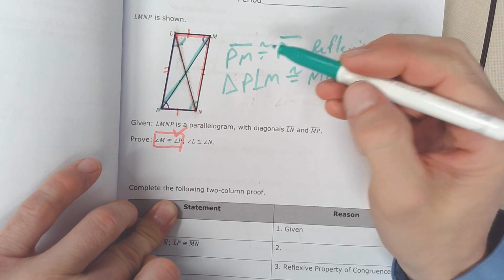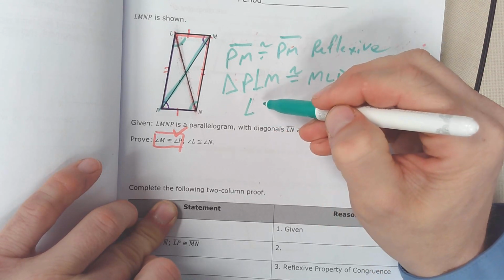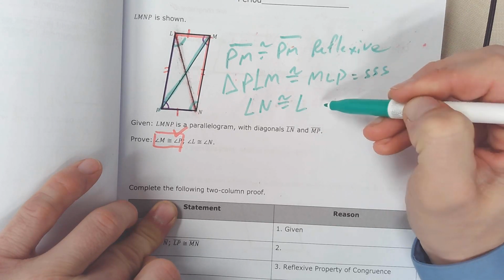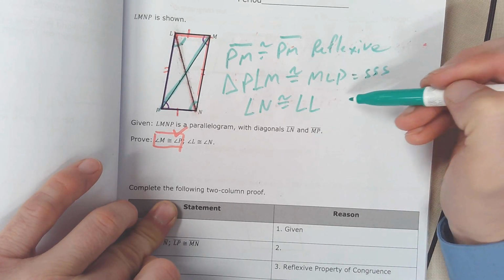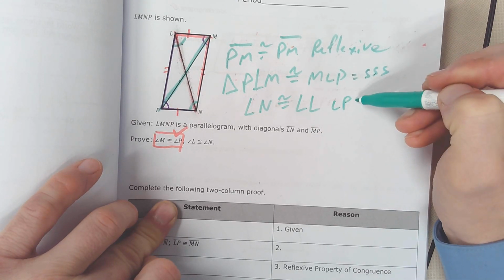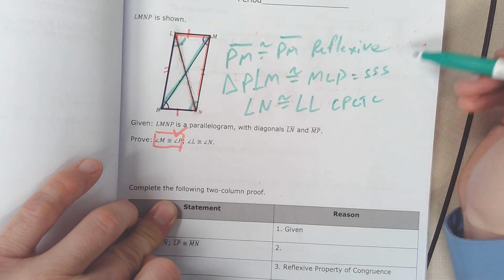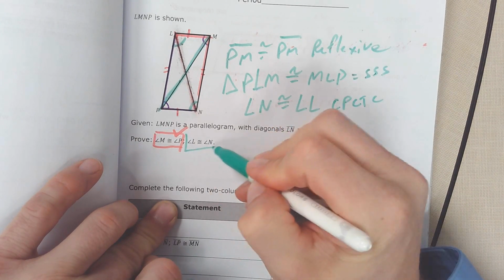So now I can say that angle N is congruent to angle L, because corresponding parts of congruent triangles are congruent. So I've gotten these ones done.